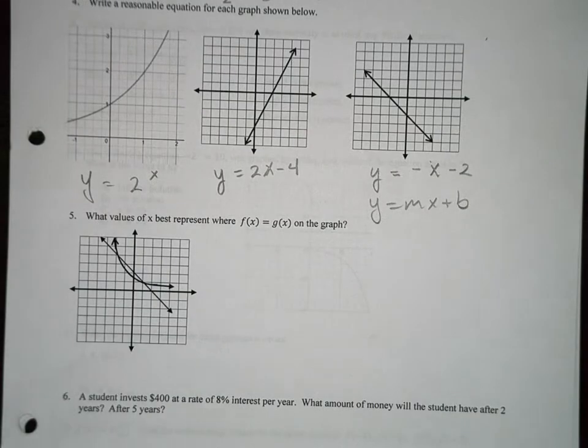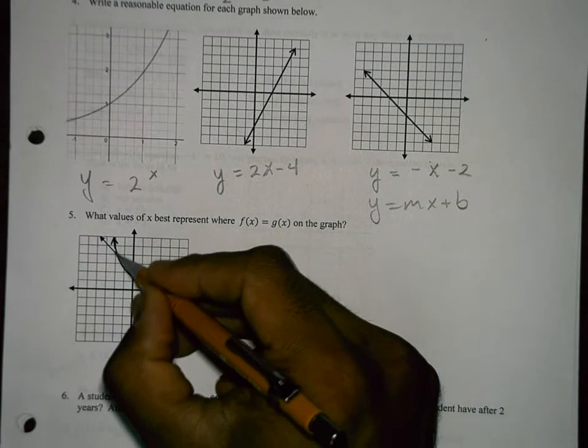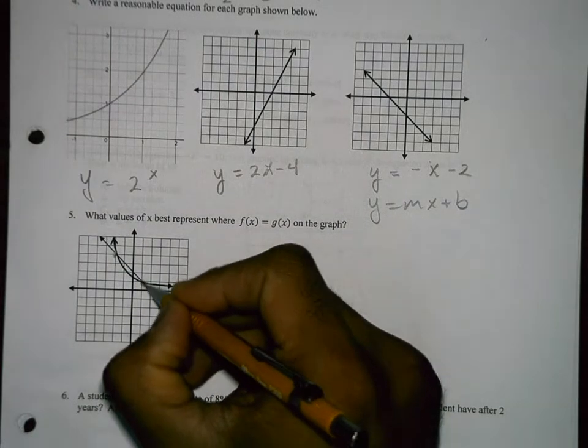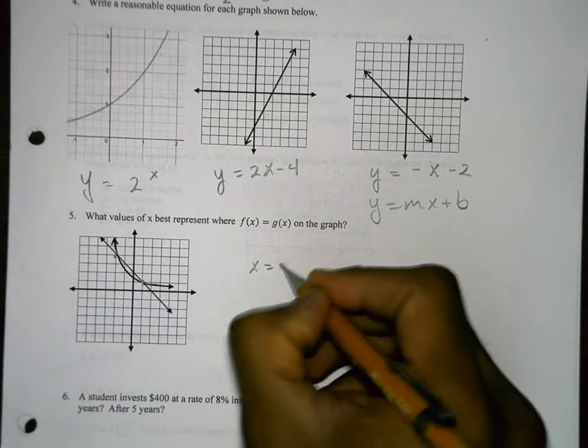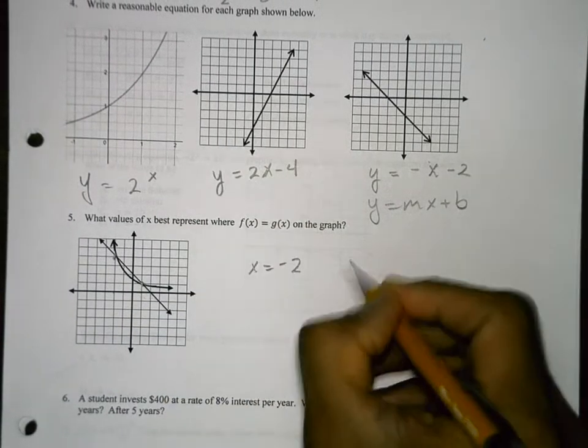Number 5, where does f of x equal g of x? Now, the main thing you got to remember, when you graph lines or functions, you're looking for a solution. The solution is always where the functions intersect, or where the lines intersect, where they cross. So if I look, they cross right here and they cross right here, and I'm interested in the x value, so down here is x equals -2 and x equals 1.